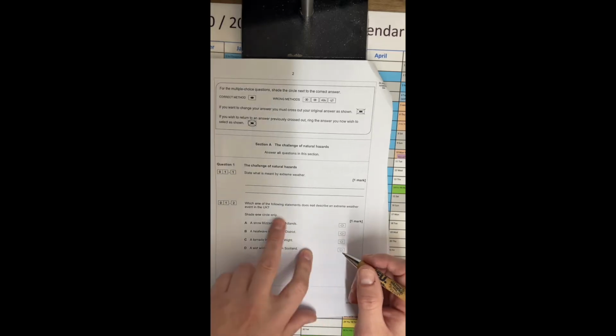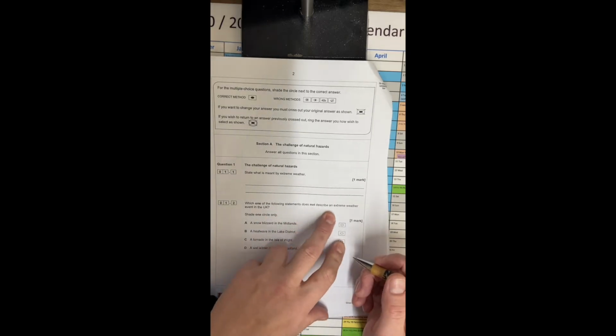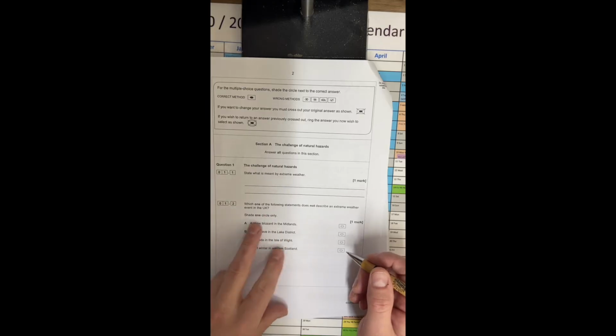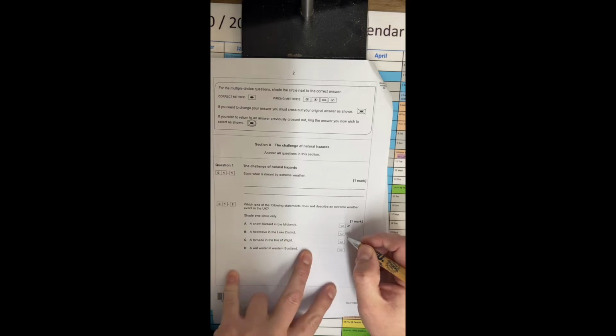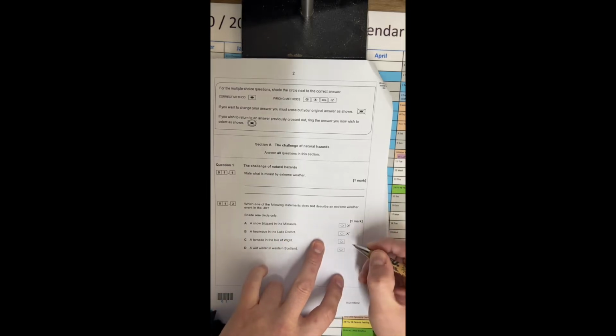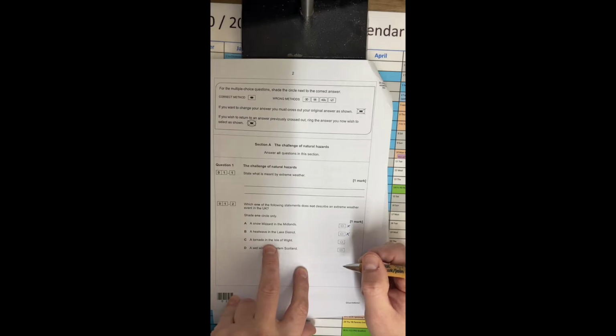The way we answer this is, I would go down. Which one of these statements does not describe an extreme weather event? Shade one circle only. A snow blizzard in the Midlands, that seems extreme, so I'll put a little cross. A heat wave in the Lake District, that seems a bit extreme to me, so I'll put a cross. A tornado in the Isle of Wight, is it? I'll put a question mark there, I'm not 100% sure. And then a wet winter in Scotland, it's that one. It's always wet in winter in Scotland, so that's the way we answer it.